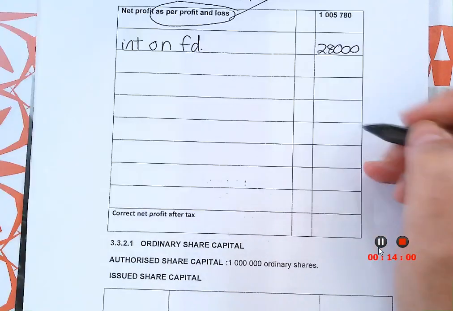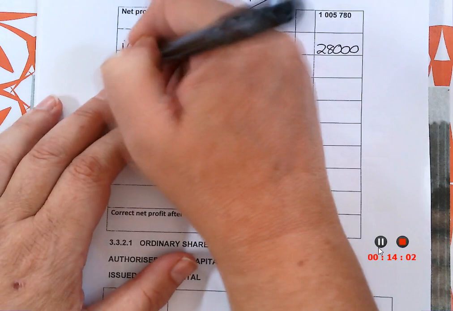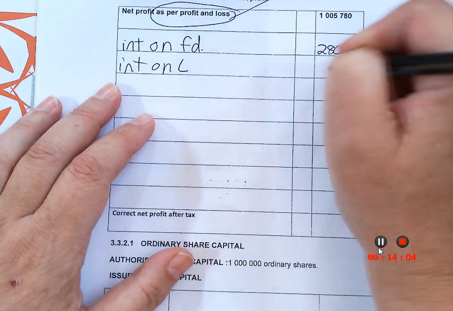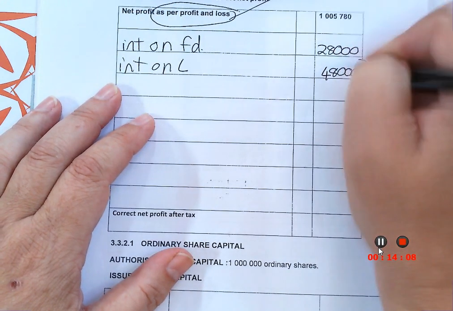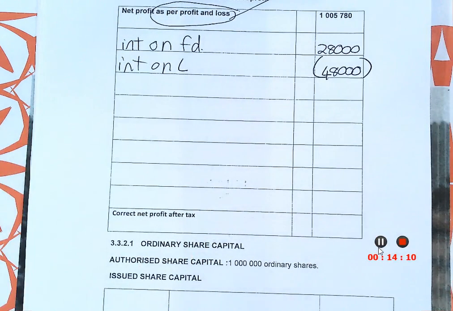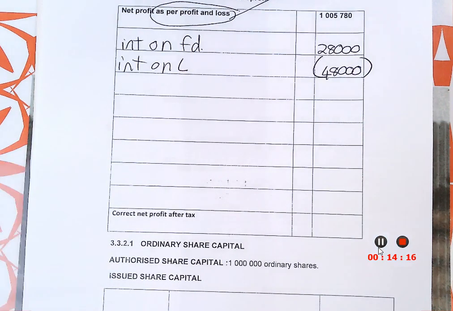48,000. So now it's an interest on loan. 48,000, is it positive or negative? Positive. Because it's an expense, and if the expense becomes more, the profit becomes less. Okay. Next one.